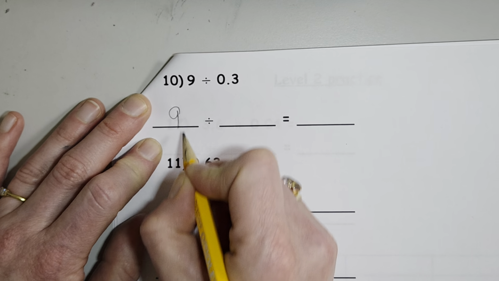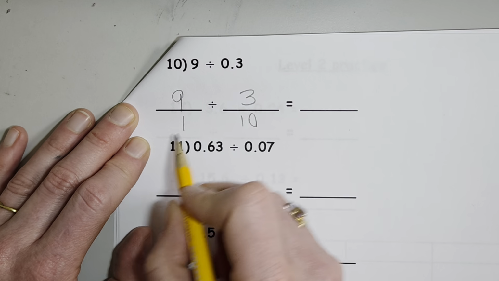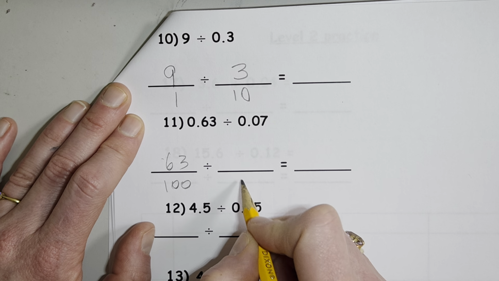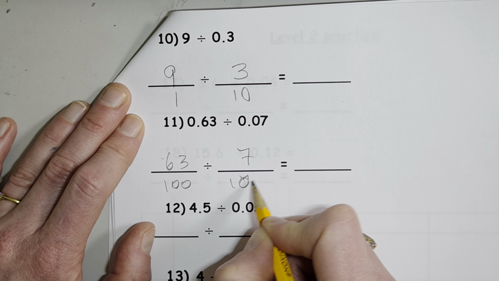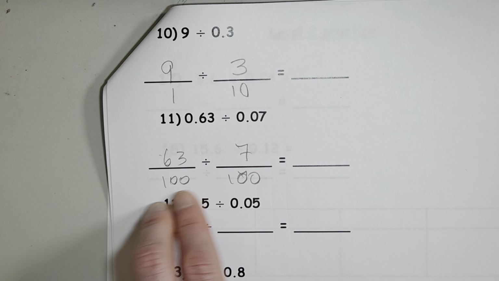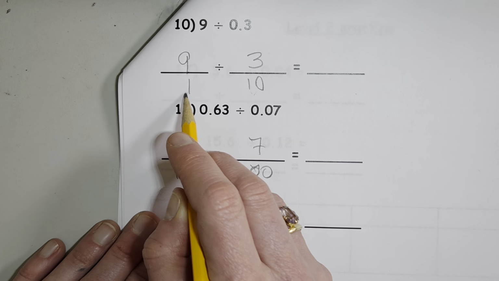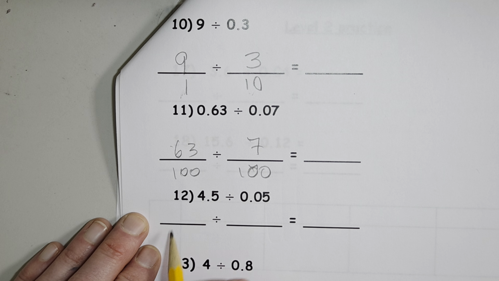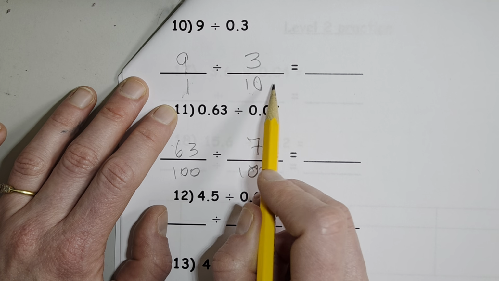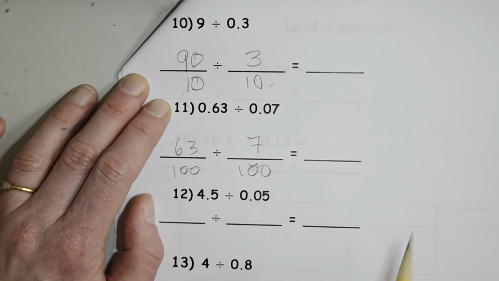All right, I think you can do this on this page. You're going to need to set it up, right? 9 ones divided by 3 tenths. Okay, this is 63 hundredths divided by 7 hundredths. The question is, are they matching? If they are, you may go ahead and divide. If they're not, then you need to make the first number match the second number. Like this one, we need to make that first number match the second number. That's not going to work. We need to make it tenths and tenths.